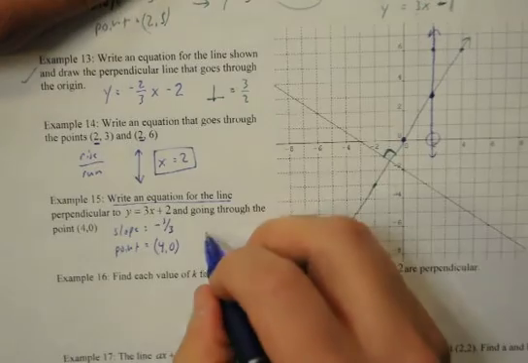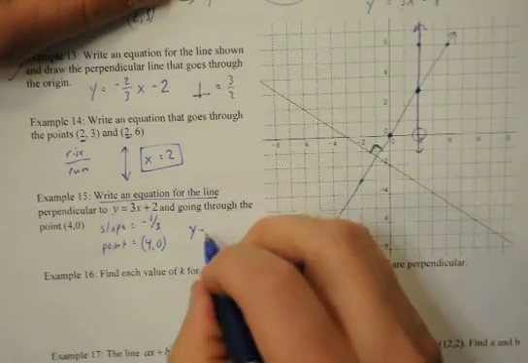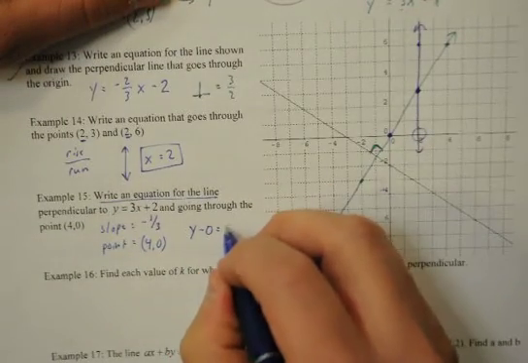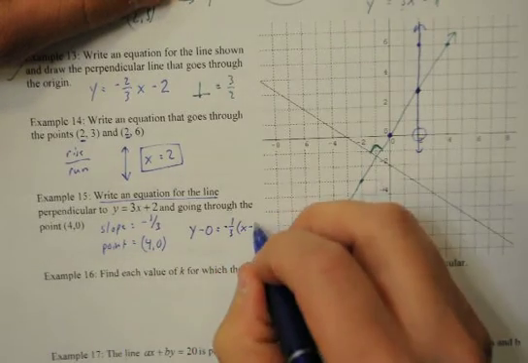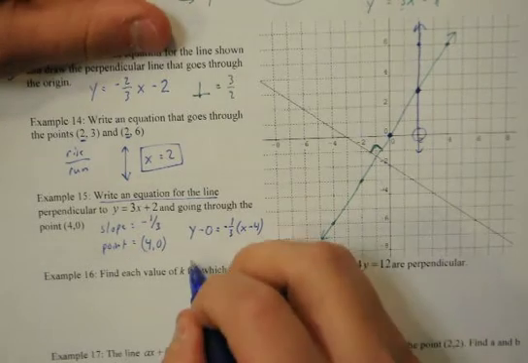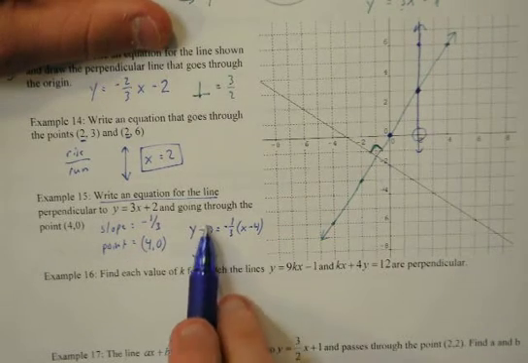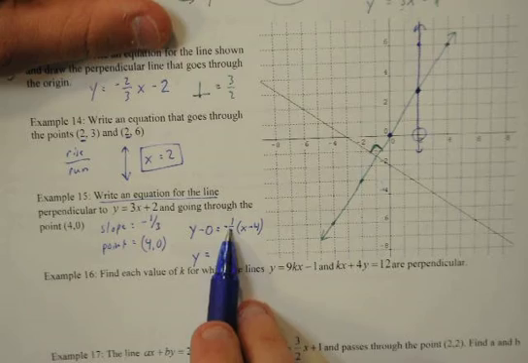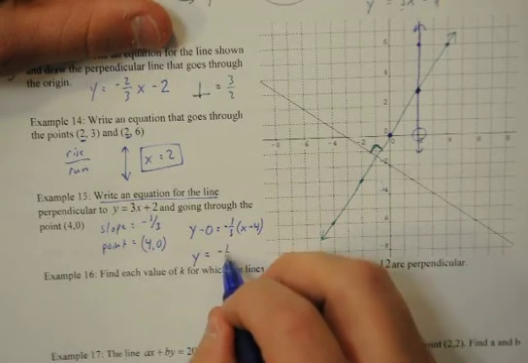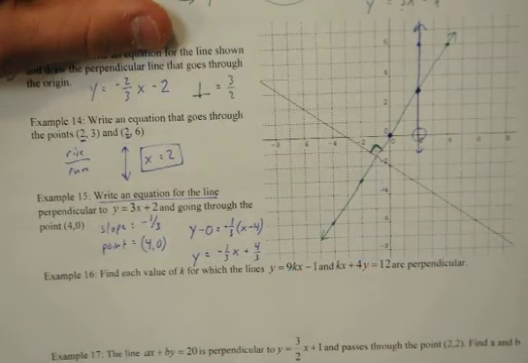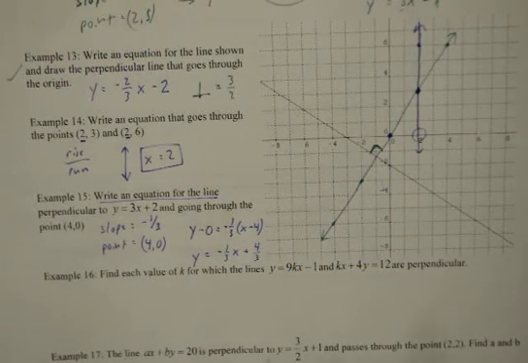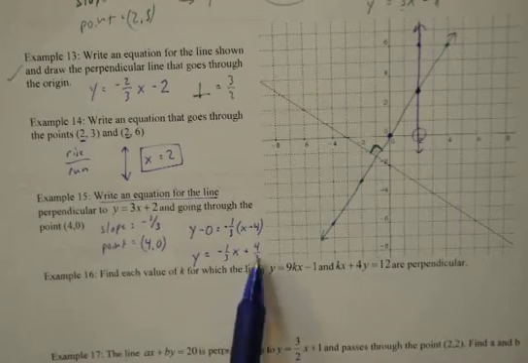And then from here, I plug into the equation. It's y minus the y value equals the slope times x minus the x value. Clean that up a little bit. We could call this negative 1/3 x plus 4/3, like that. That's how we could turn that into slope-intercept form.